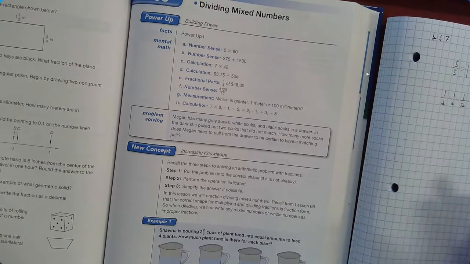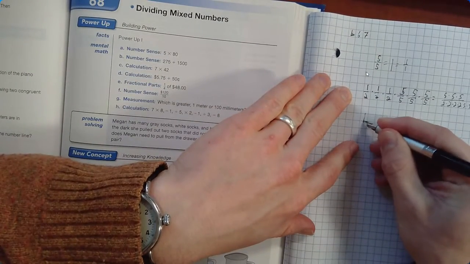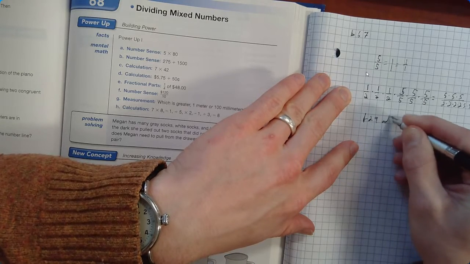I'm going to have you continue on. I've been having so much fun with this. We're just going to keep doing 1 through 29 odd for our questions today as well.